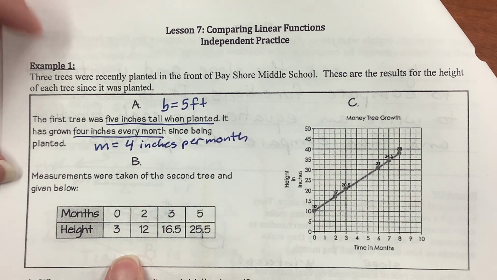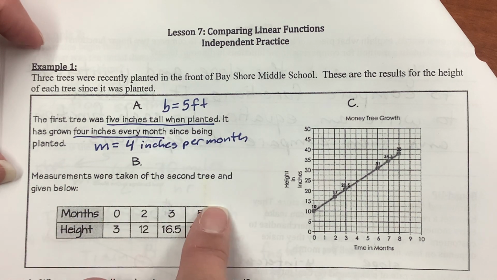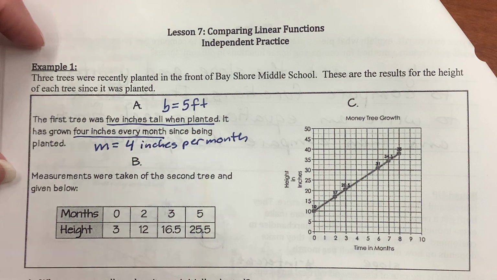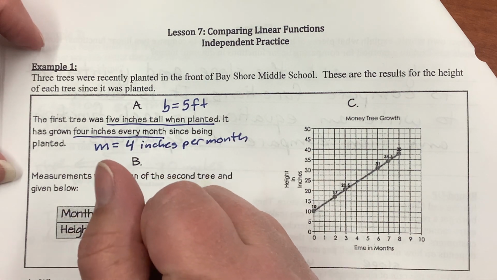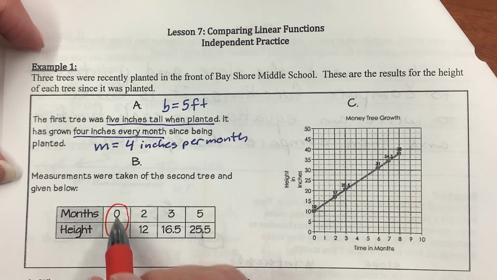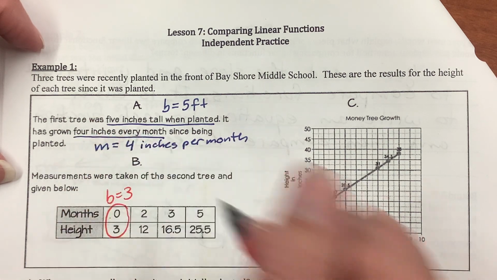For this one, measurements were taken for the second tree and given below. Okay, here's my B. The y value when x equals 0. That's going to be B equals 3.